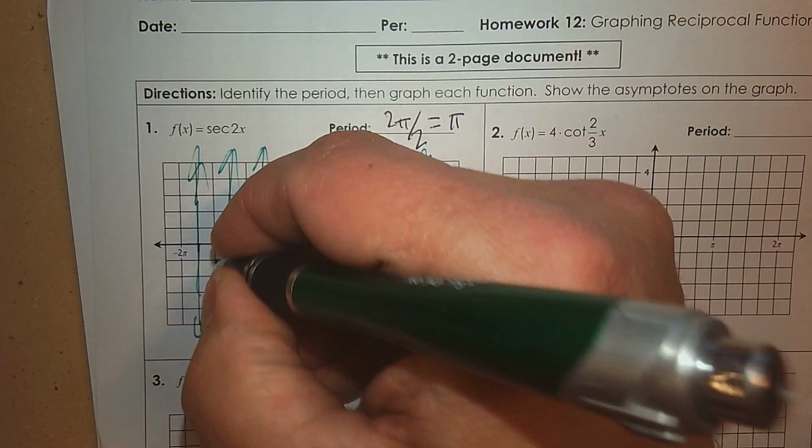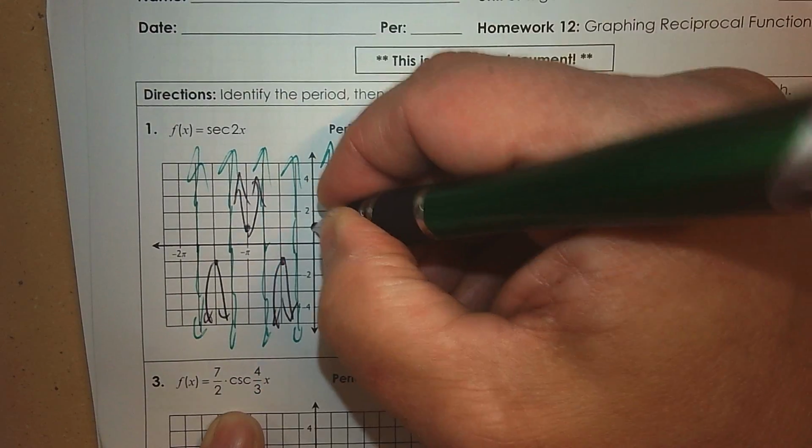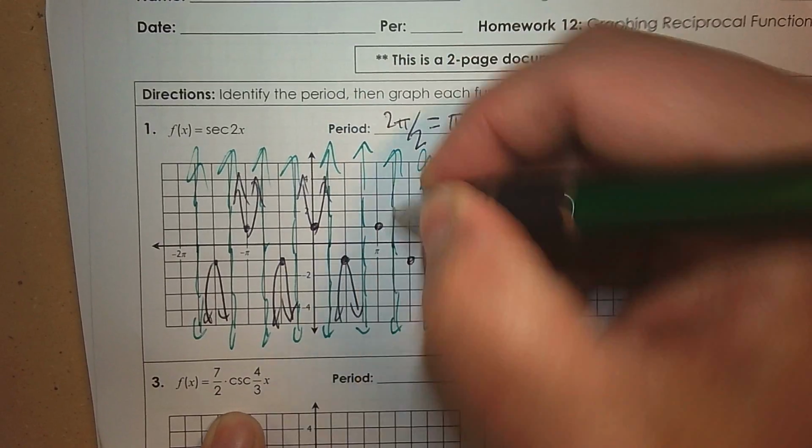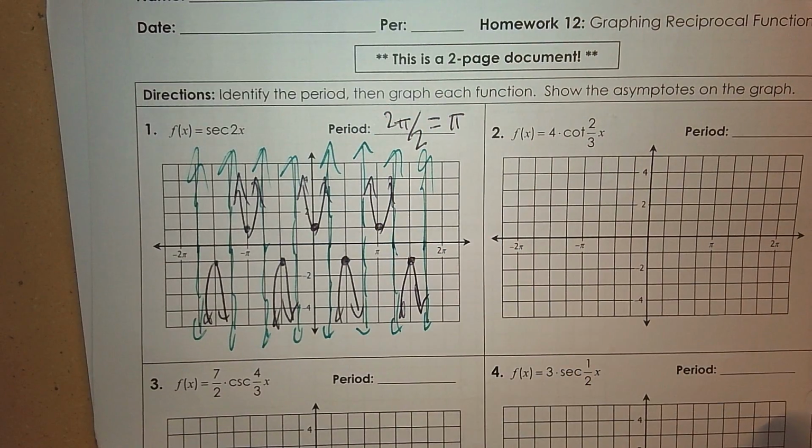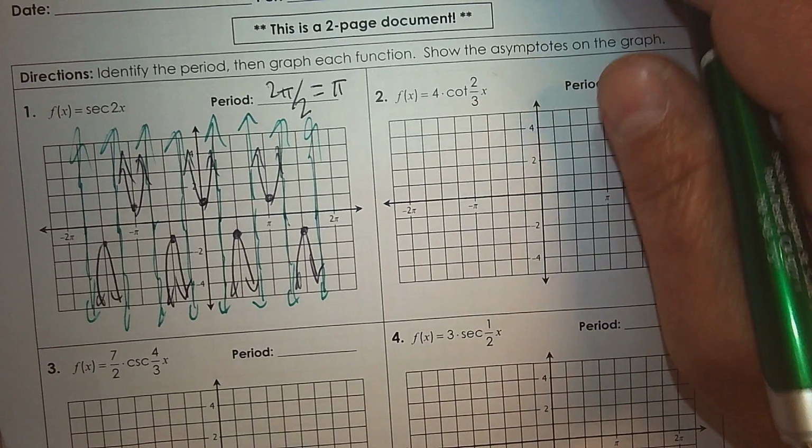And then the lower ones are parabolas that fold down. The upper ones are little parabolas that fold up. And that's it. You graphed it. Number 2, feel free to pause, do the work, and then press play.